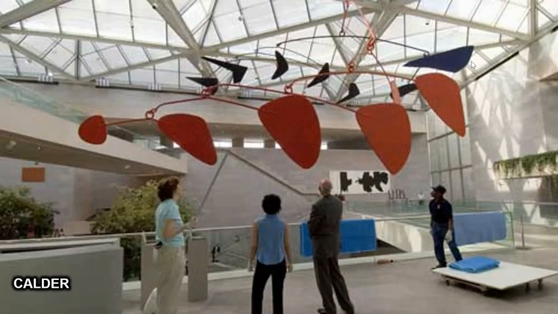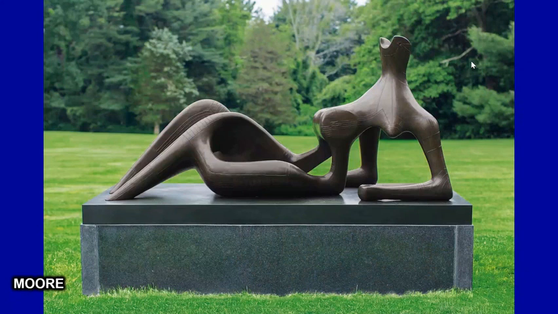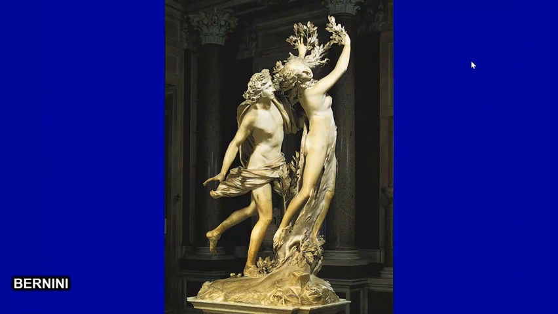Calder uses open forms in his sculptures. It invites you to see within. Henry Moore uses open space in his sculptures. Again, these empty spaces on the inside invite you to see in.